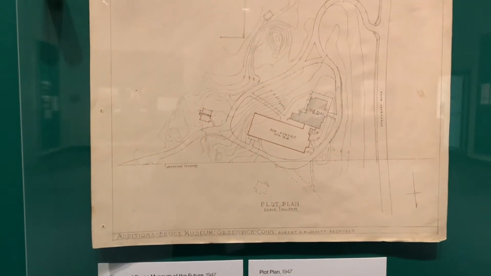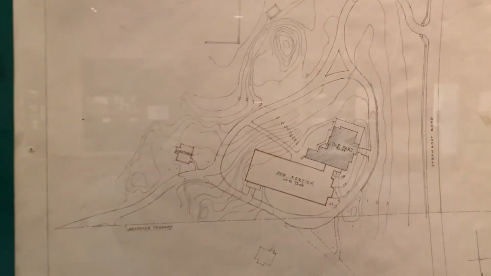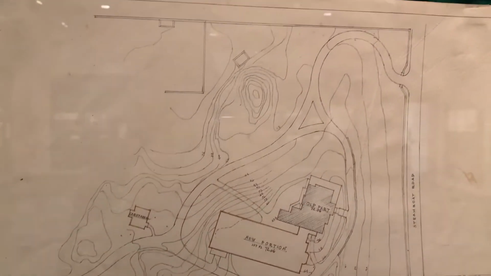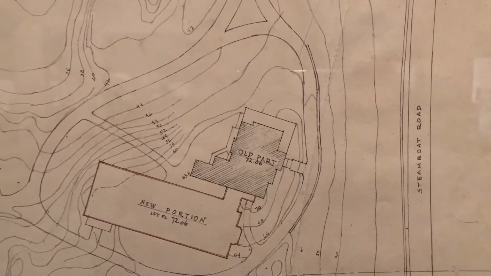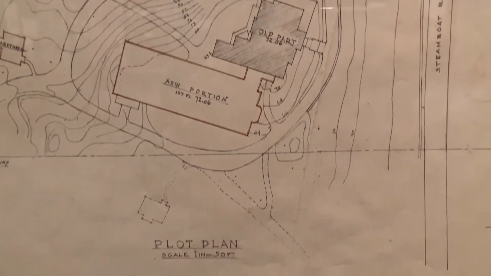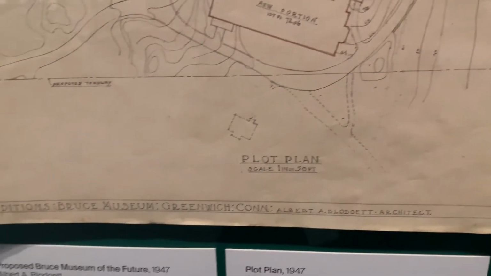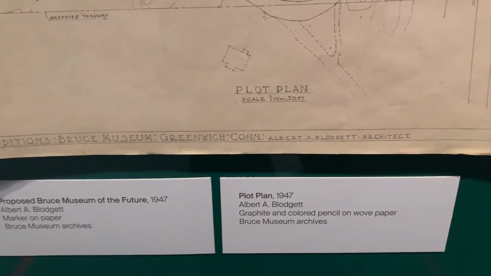Let's look up close at this image. What is happening in this image? Does it look like a construction site? Does this look like anything you've ever seen before? Take a close look at the plot plan and talk with your adult about the plans. What do you think a plot plan helps with in construction? What information does a plot plan give you?